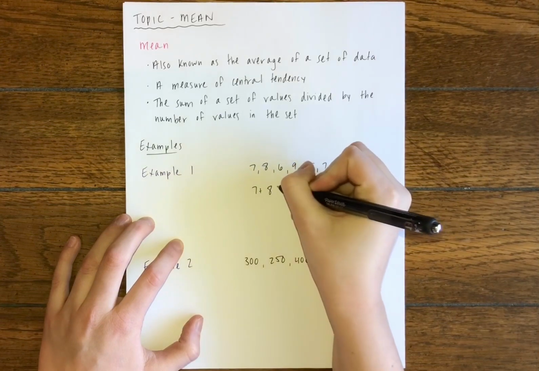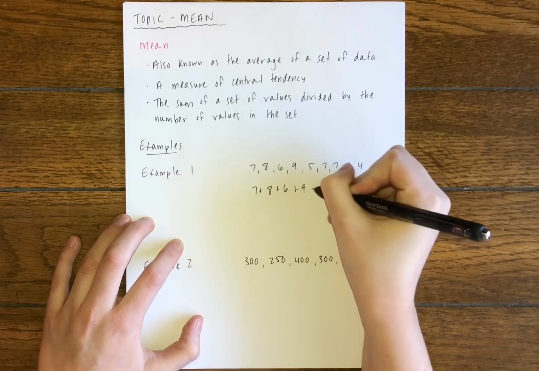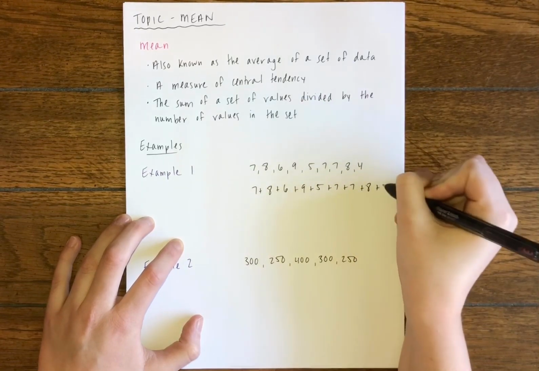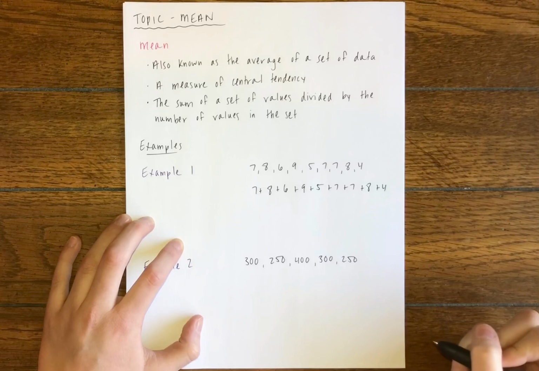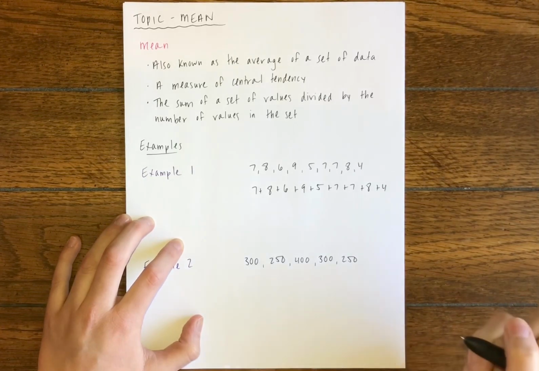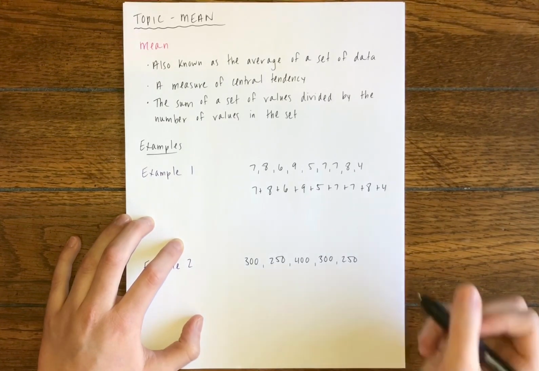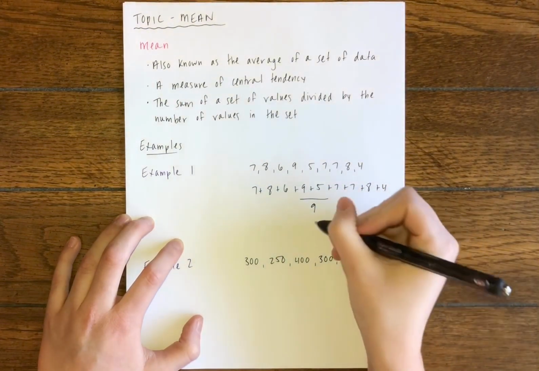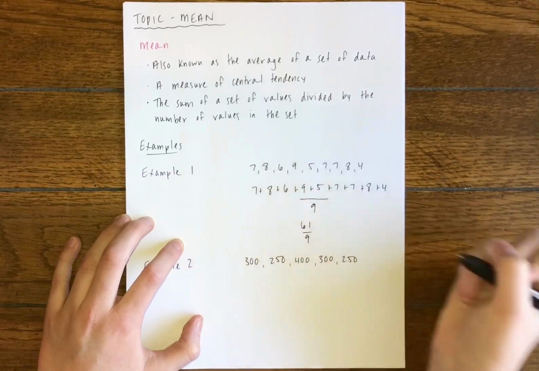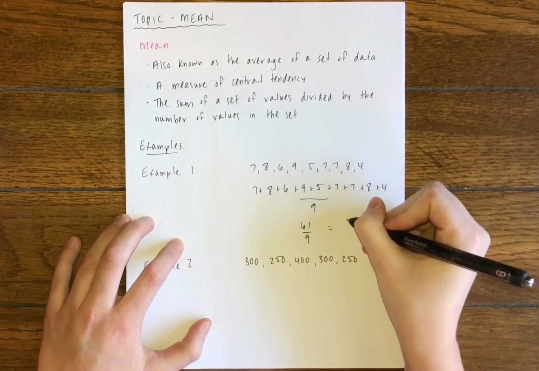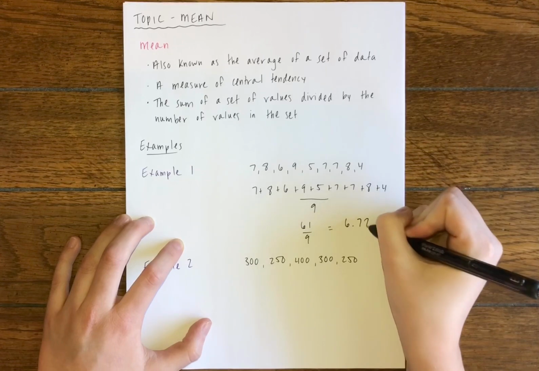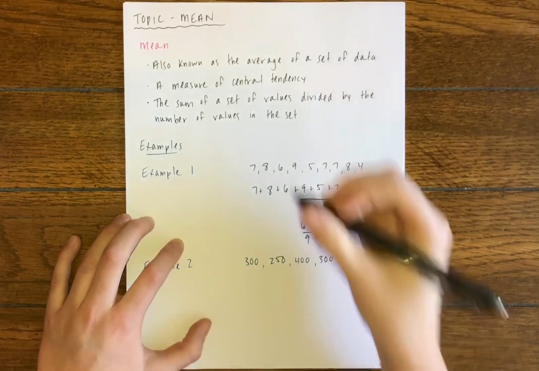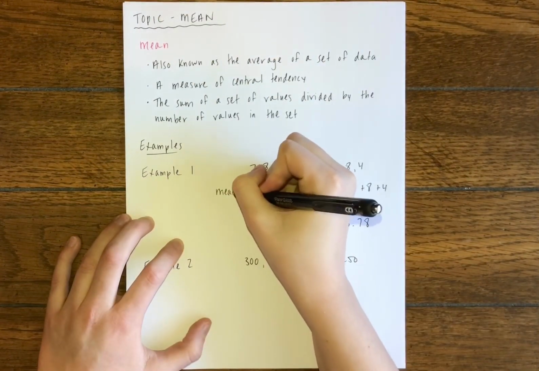7 plus 8 plus 6 plus 9 plus 5 plus 7 plus 7 plus 8 plus 4. And then you're going to divide by the number of values in this set. So this set has 9 values. We're going to divide by 9. We get 61 divided by 9, which is equal to 6.78. I just rounded it to the nearest hundredth. So this is going to be the mean.